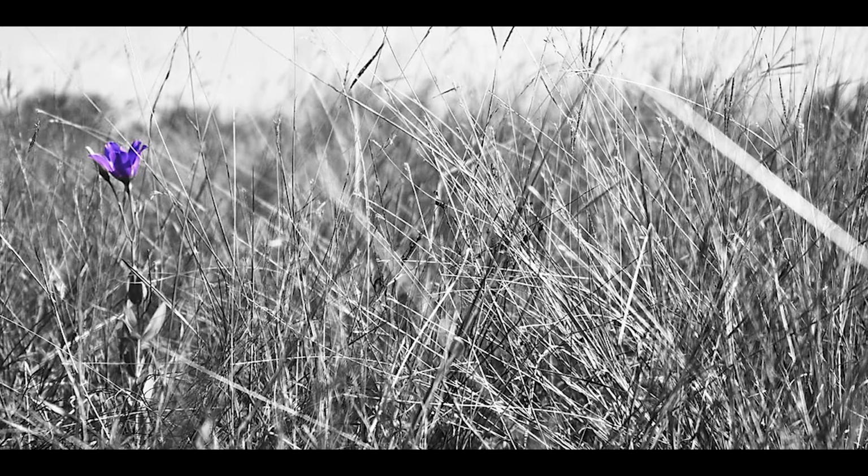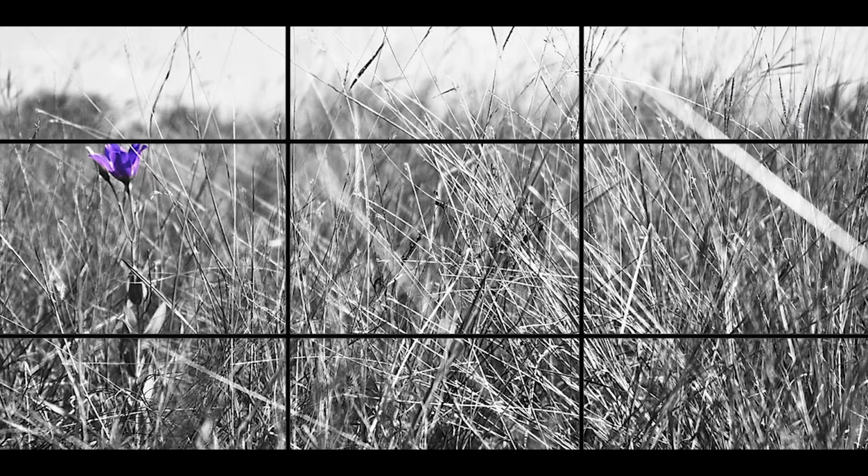The rule of thirds is perhaps the most well-known rule of photographic composition. The basic principle behind the rule of thirds is to imagine breaking an image down into thirds, both horizontally and vertically, so that you have 9 different parts, like this.